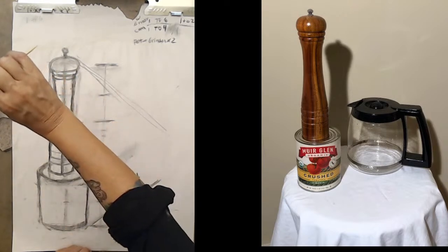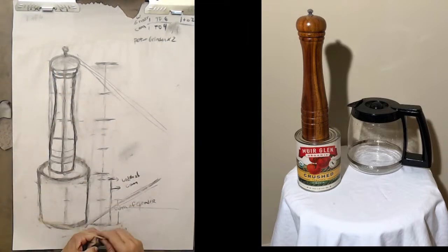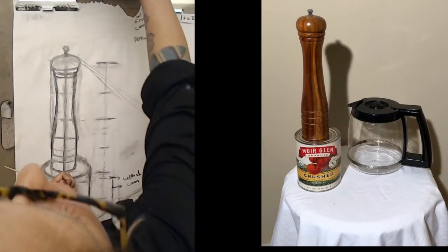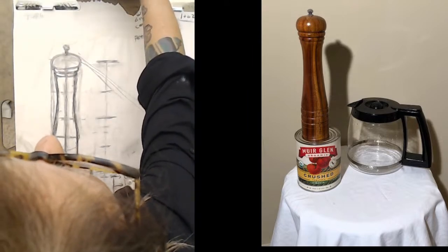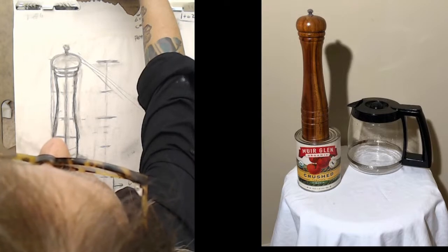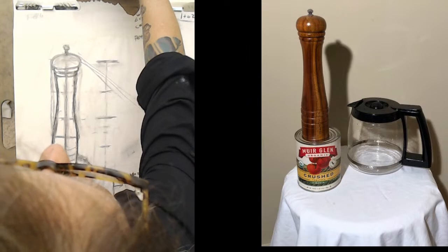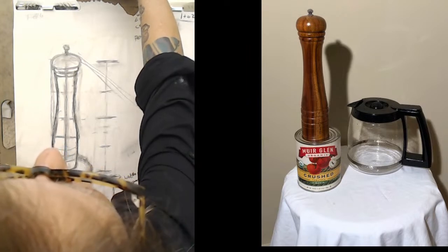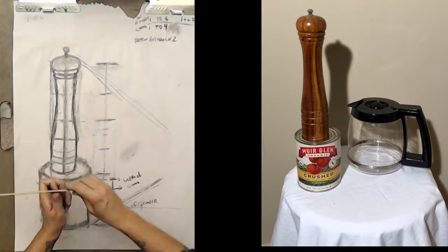And then the top. Now from the top, this is an ellipse, right? The top of this is a different plane than this. I'm going to see where it comes to at the top of this plane, and then I'm going to measure to the back of the ellipse. The back of the ellipse will be here somewhere, and the bottom will be where those lines are somewhere.